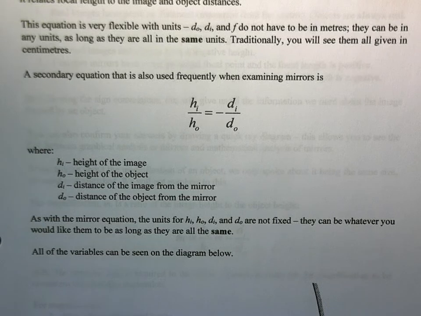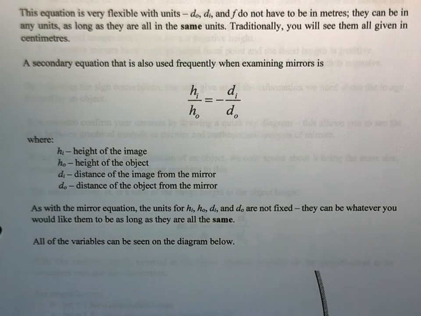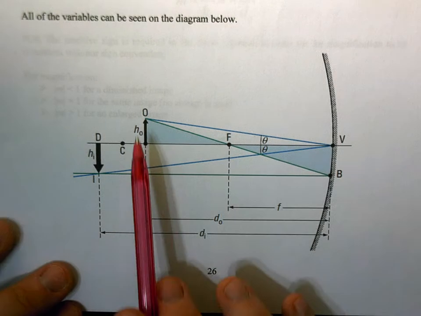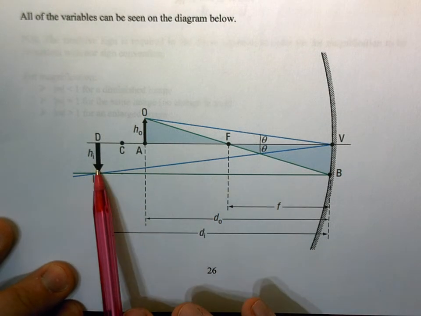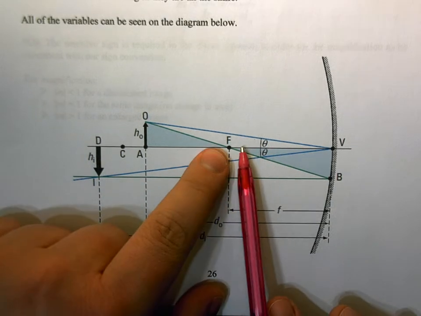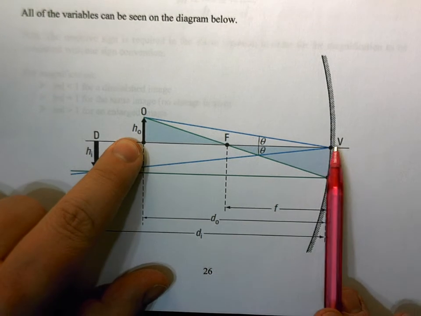Again, you'll notice I don't have any units. This equation is also very forgiving. All the units have to be the same, but they can be in any units. Again, traditionally, we like to use centimeters. That's just how it is. But if you use meters, not a problem. All of these variables, we can see on a diagram below. Again, we have this object here. We have this image that's formed. We have our focal point here. That focal length is the distance from the focal point to the mirror. dO is the distance from the object to the mirror.